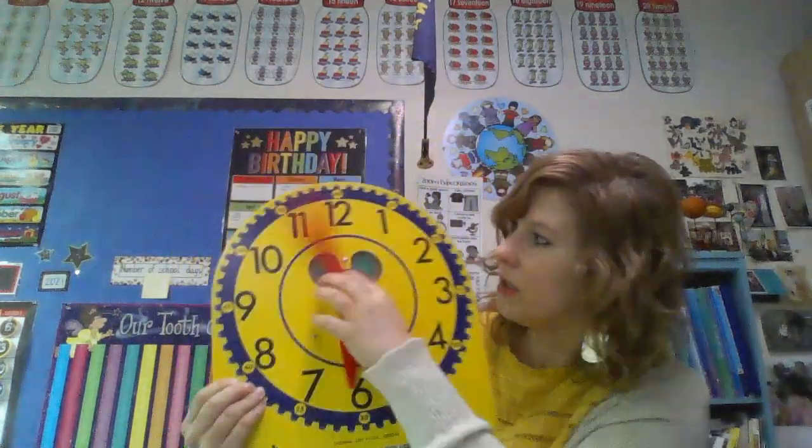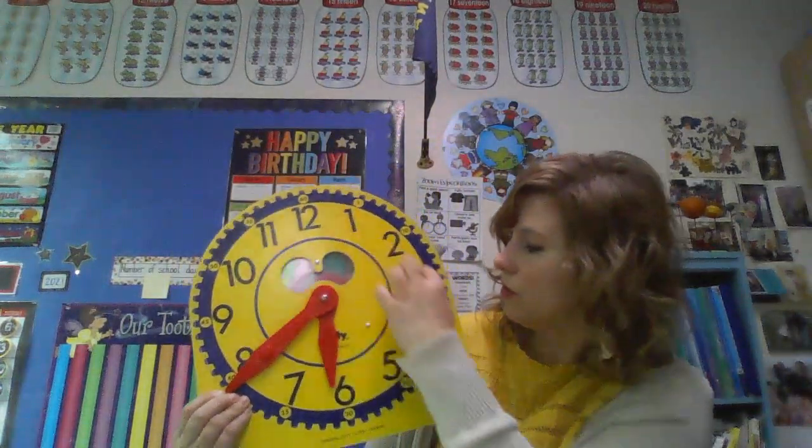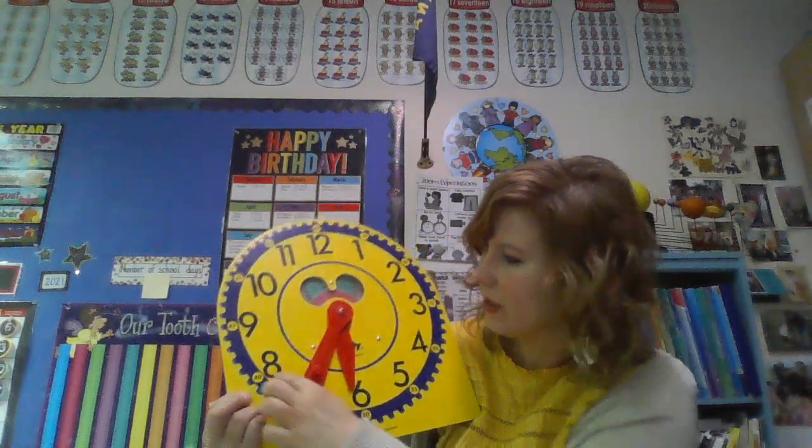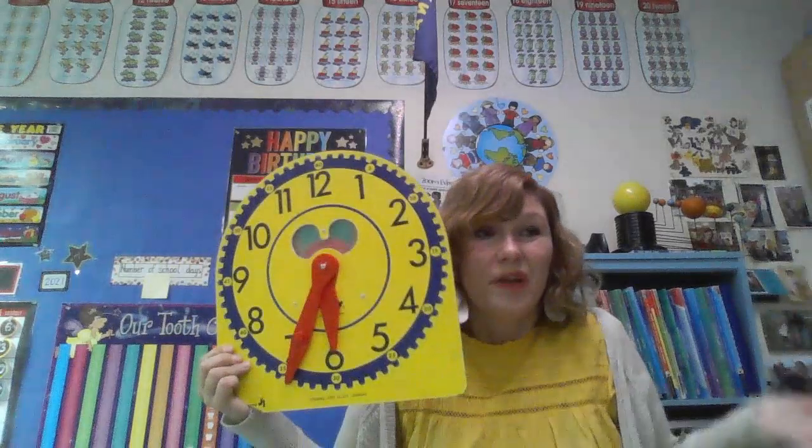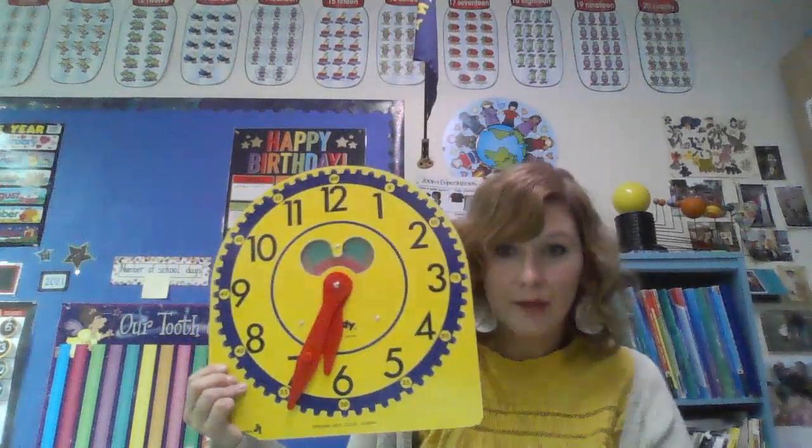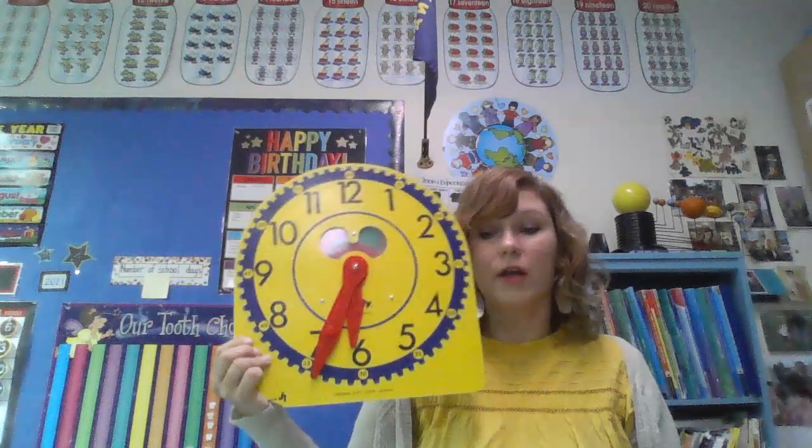Since there's 24 hours in a day, and you'll notice that our analog clock only goes up to the number 12, you watch: 1, 2, 3, 4, 5, 6, 7, 8, 9, 10, 11, 12. There's not 24 numbers on here. So what happens is we have AM times and PM times.